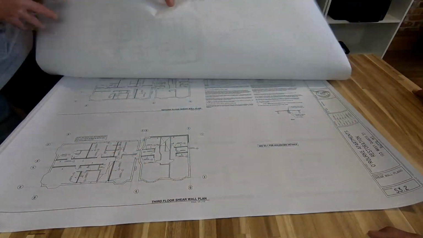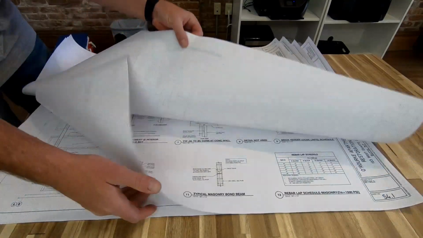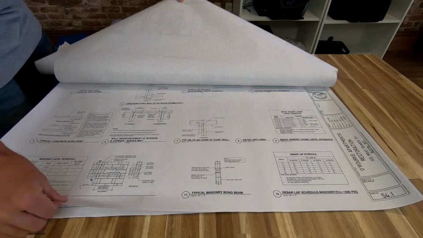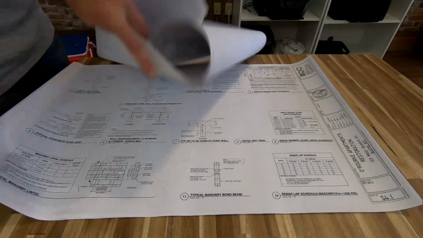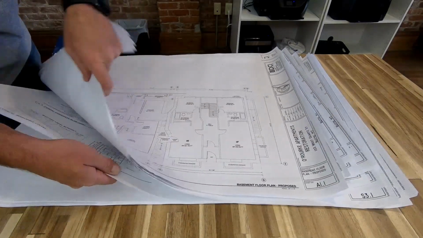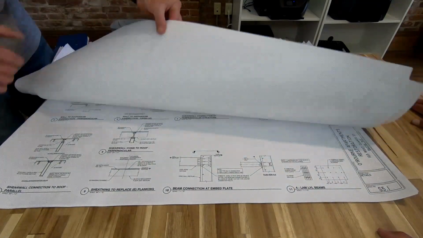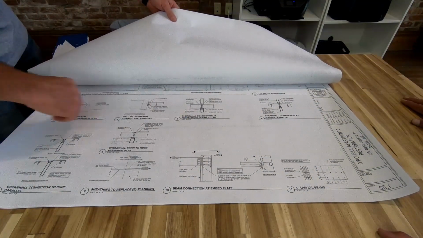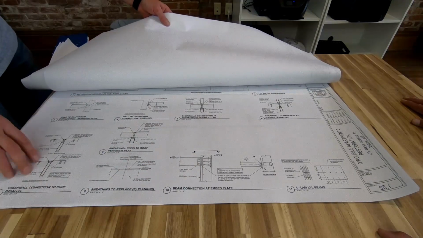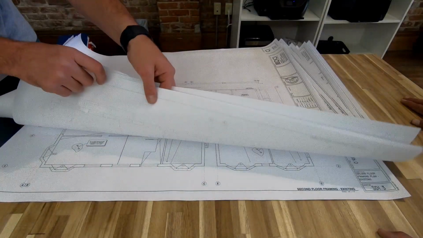Now what you can see as well is there's call outs that we were talking about earlier. So where do you find those? S4, let's see if we find those braces real quick. So these are call outs for everything, so you can see exactly what it needs to be. How we're attaching wood to metal, how floor joists are attached, how those beams are holding everything up.